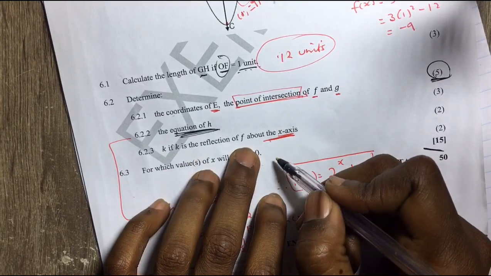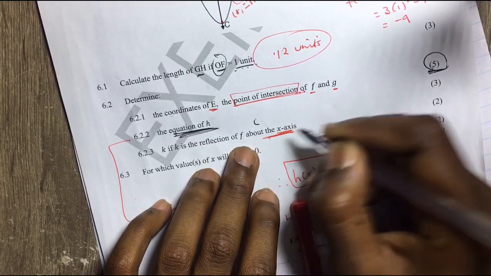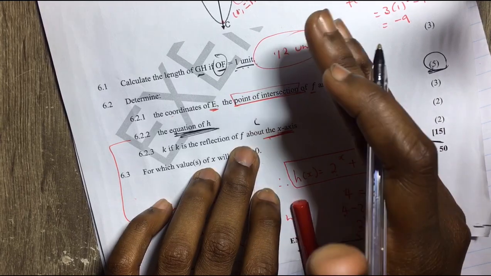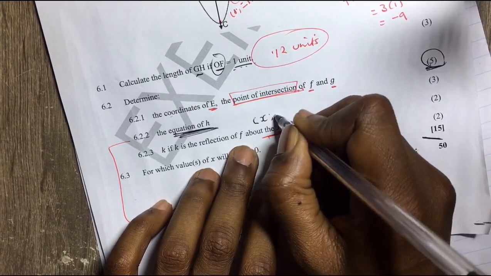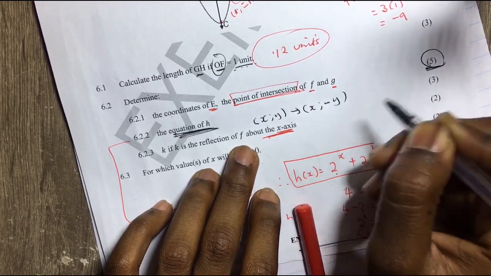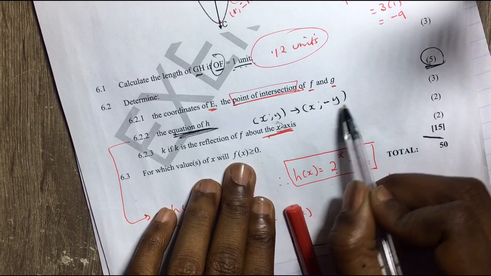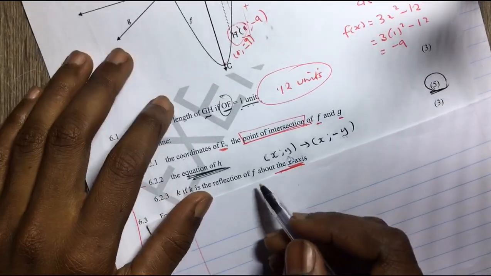Remember, reflection in the x-axis says what? When we are reflecting in the x-axis, y becomes negative. When we reflect in the y-axis, x becomes negative. So the rule for this one says this. Reflection in the x-axis, y becomes negative. So I'm reflecting f.